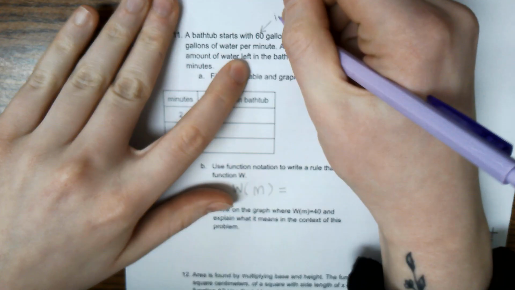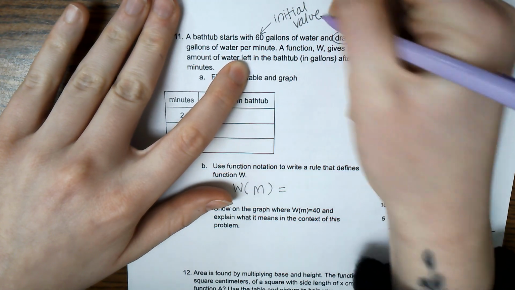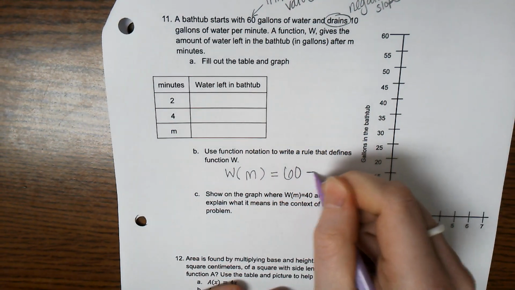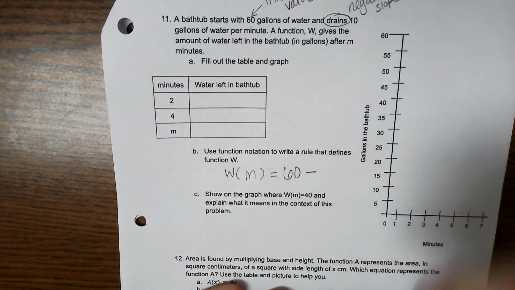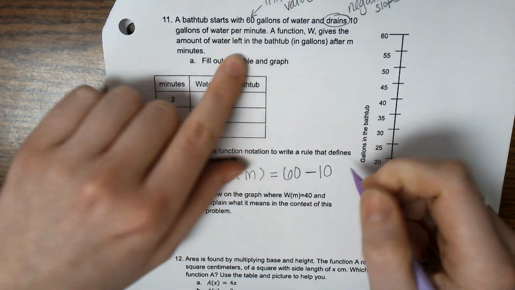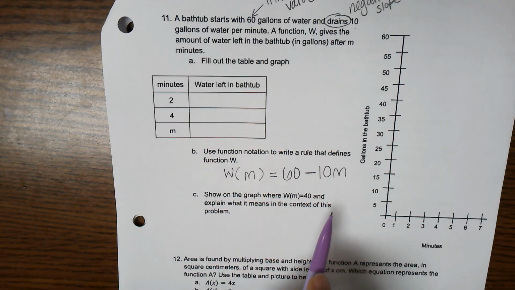It started with 60. But then it's draining, so it's going to be subtracting whatever the rate is. So it's 10 gallons per minute, so it's 10 times the number of minutes, so 10m. That would be my function notation rule.